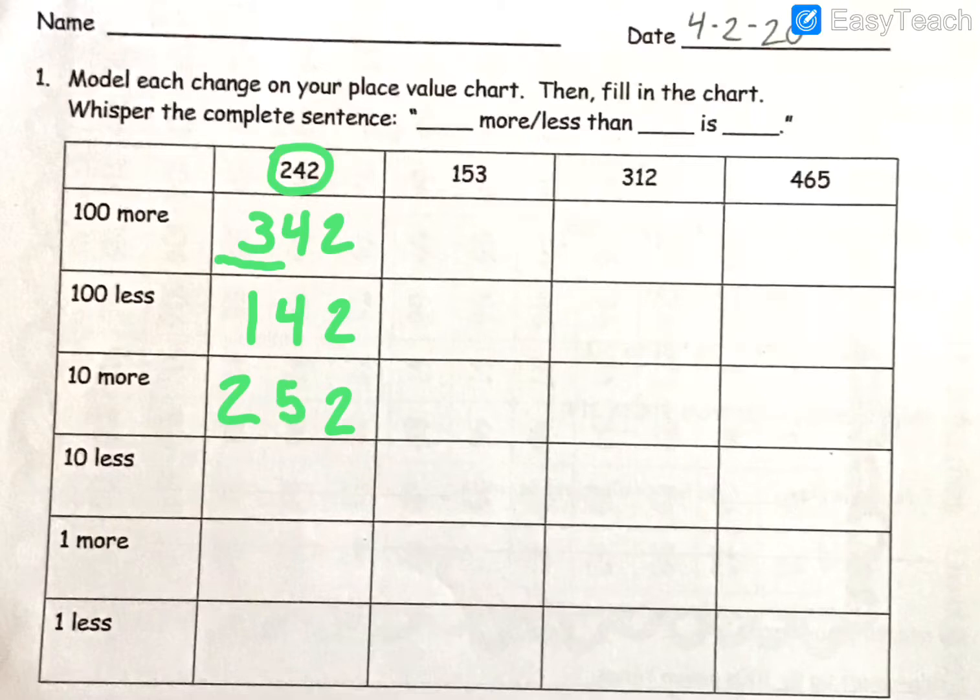I'm going to keep moving. 10 less, my hundreds do not change, my ones do not change. I started with 242, so that means 10 less is going to be 232. I'm going to do the next one. It says 1 more, so that means my hundreds do not change, my tens do not change, but my ones change. 1 more than 242 is going to be 243.